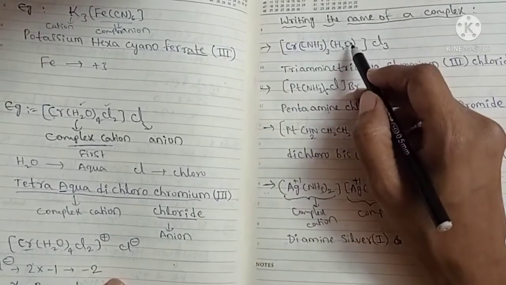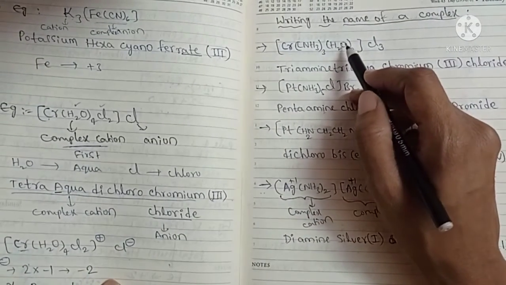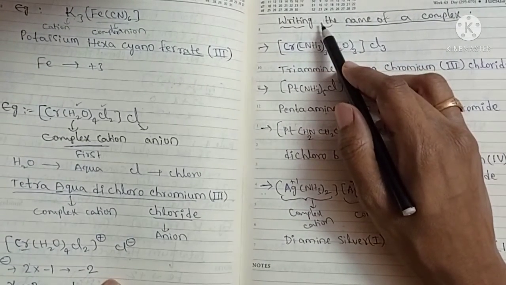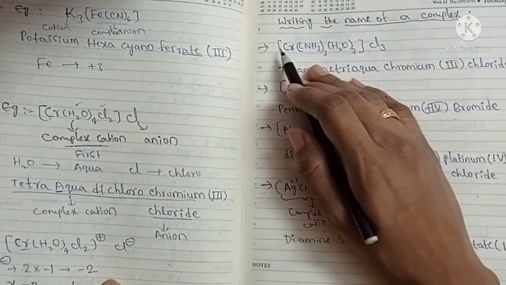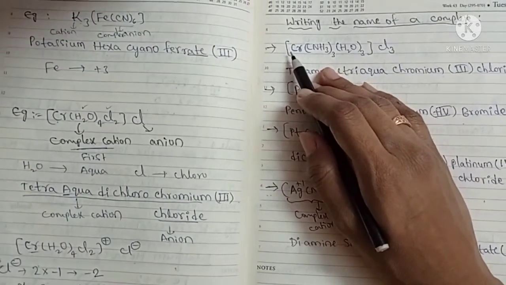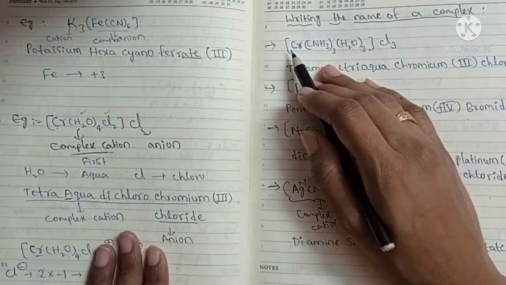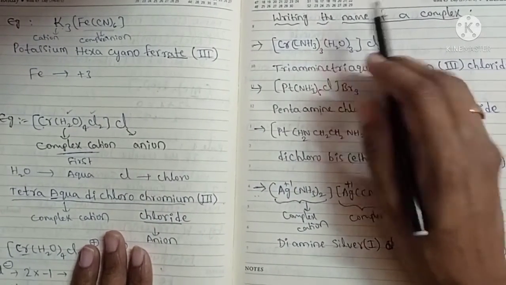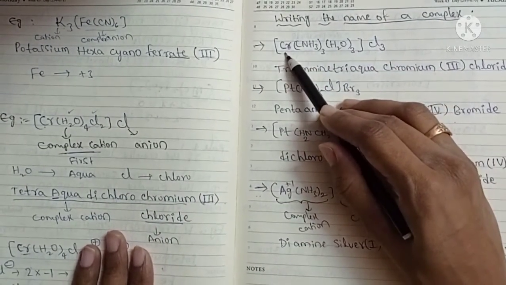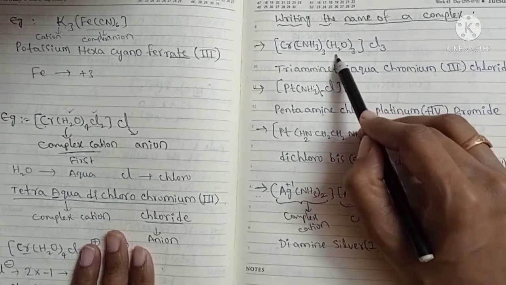Good afternoon, students. Today we are going to discuss isomerism and the naming of some compounds. We saw in yesterday's class the nomenclature of coordination compounds, that is, the IUPAC rules. Here we will just see some examples. So how do we name this complex compound?